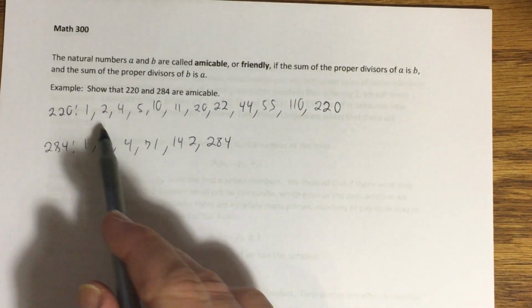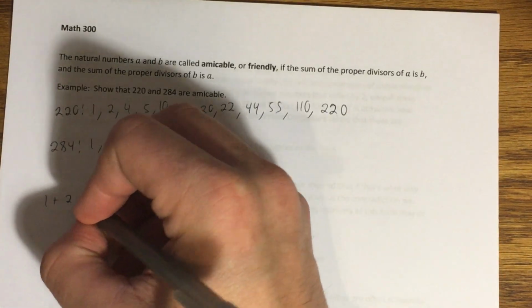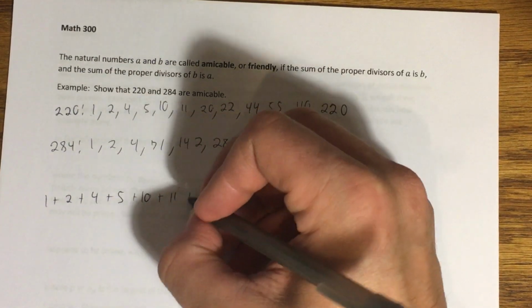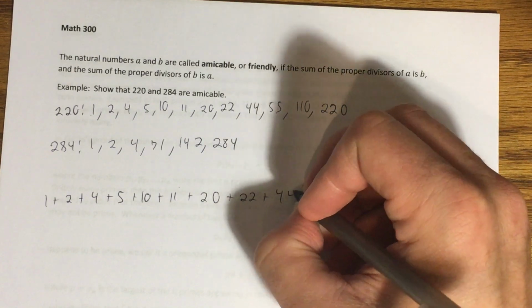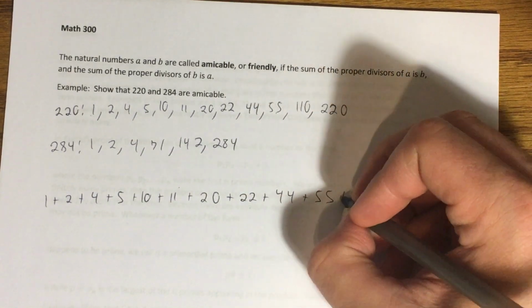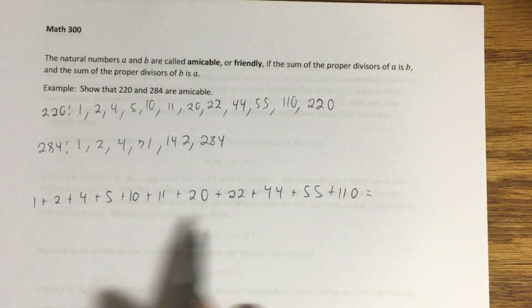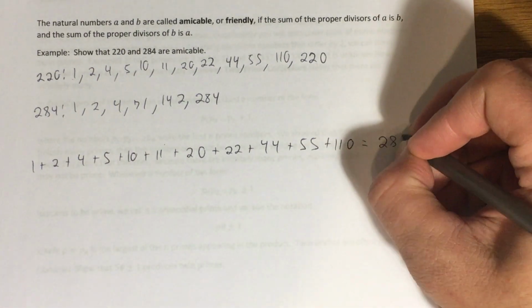Okay, if I were to add up all of the proper divisors of 220, 1 plus 2 plus 4 plus 5 plus 10 plus 11 plus 20 plus 22 plus 44 plus 55 plus 110, you would find, and you're welcome to try this either by hand or in a calculator, that they add up to 284.